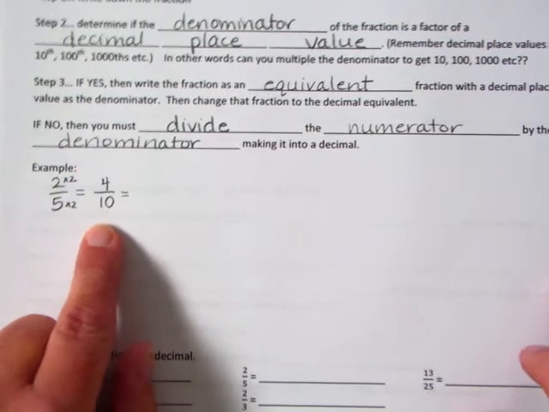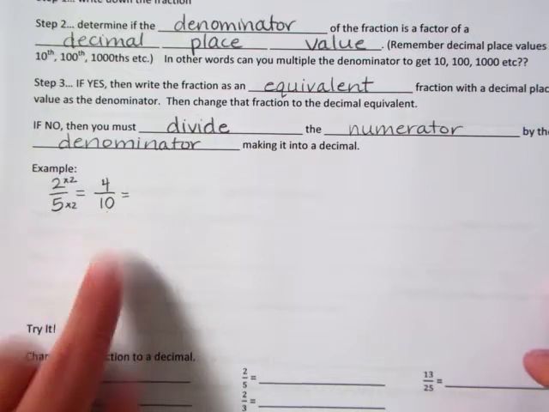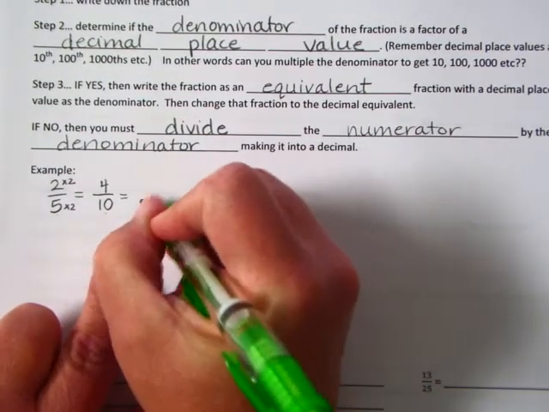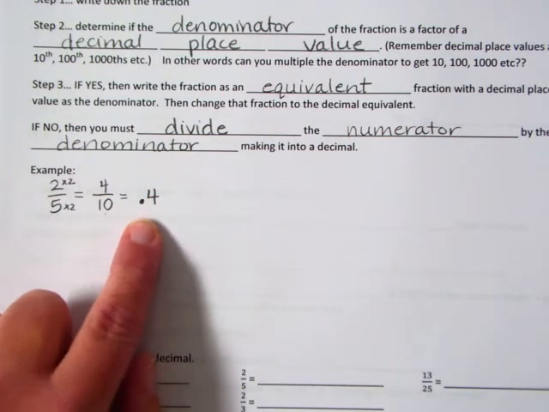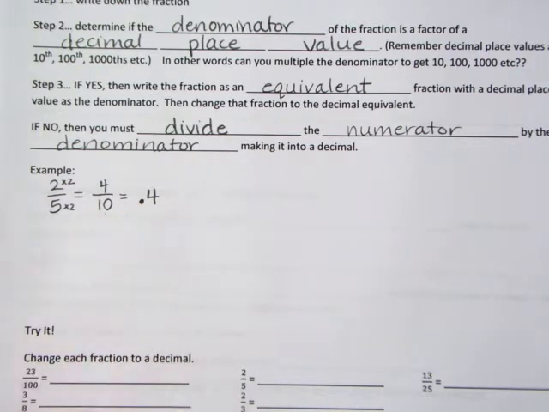Fraction of 4/10, but we need to make that a decimal. Well, we should know how to write 4/10 as a decimal. Decimal 0.4. This is a 4. It is in the tenths place value, therefore it is decimal 0.4. You with me? Hope so.